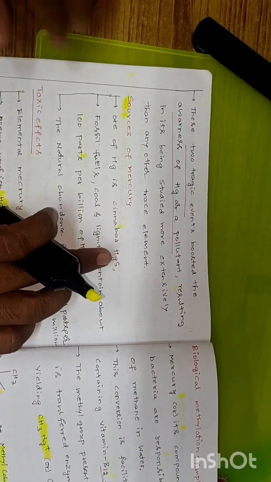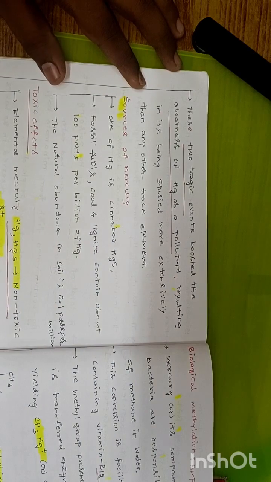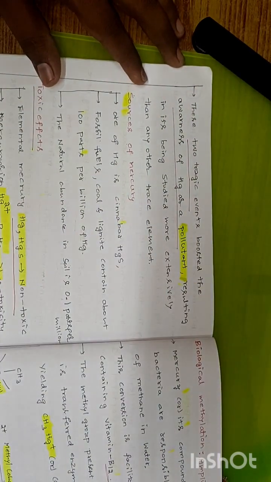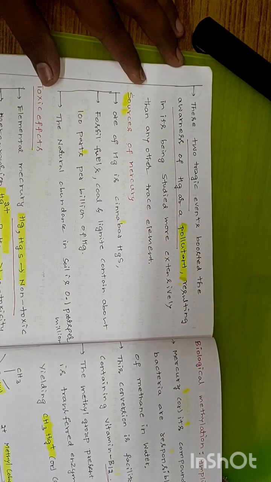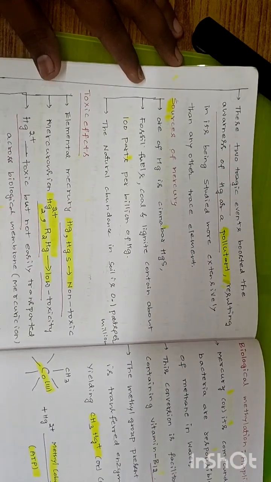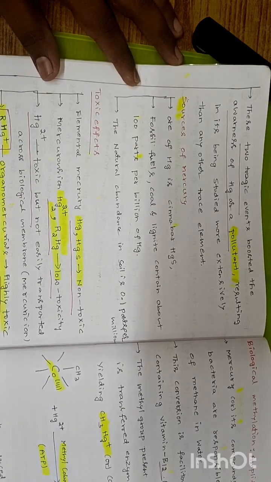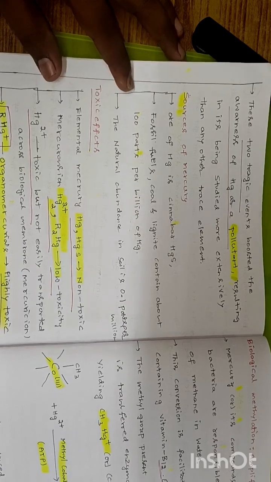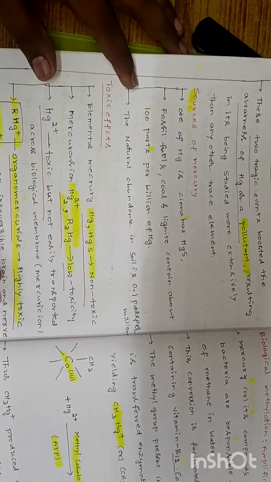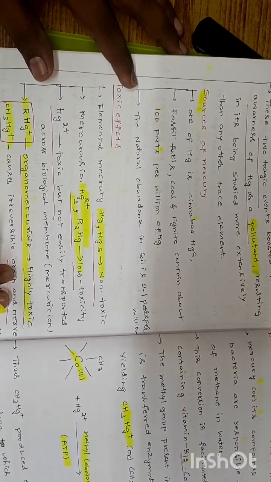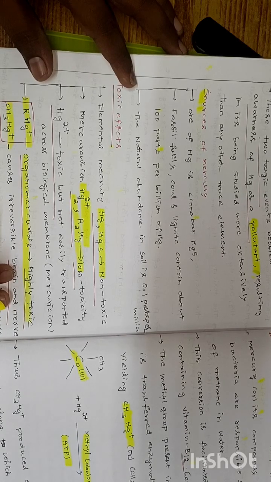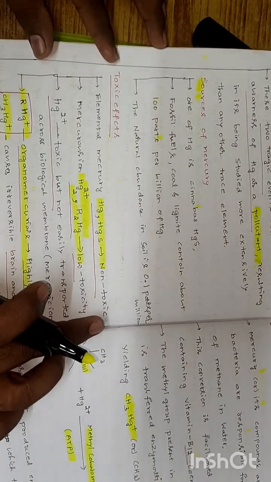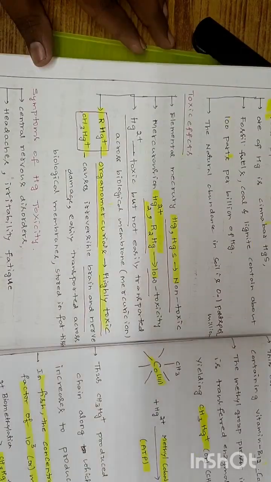These two tragic events boosted the awareness of mercury as a pollutant, resulting in its being studied more extensively than any other trace element. The sources of mercury: the ore of mercury is cinnabar, HgS. Fossil fuels, coal, and lignite contain about 100 parts per billion of mercury. The natural abundance in the soil is 0.1 parts per million.